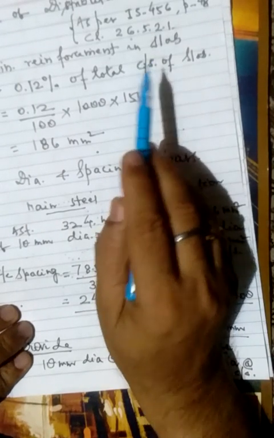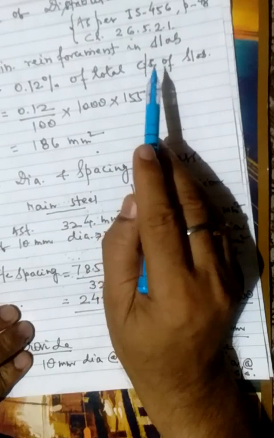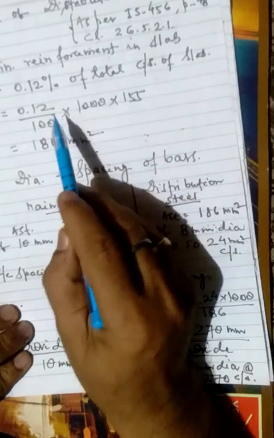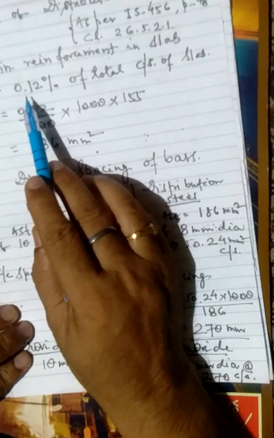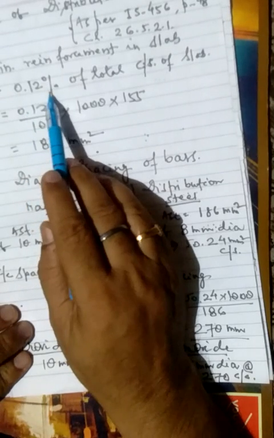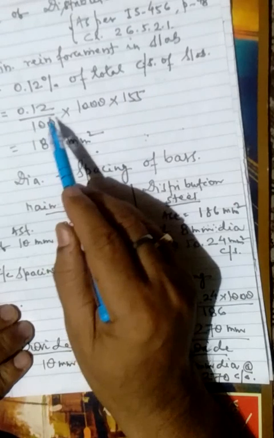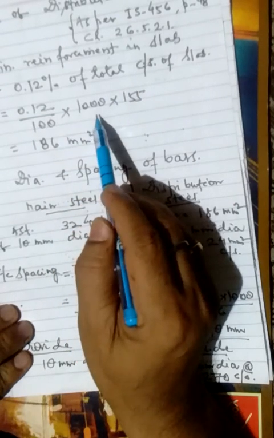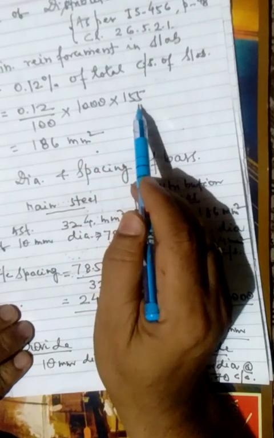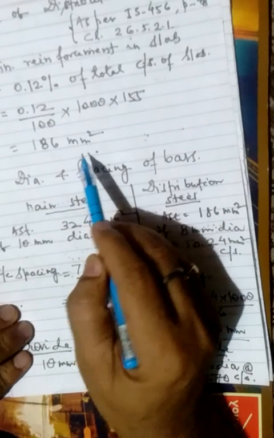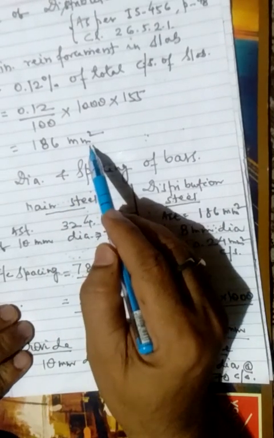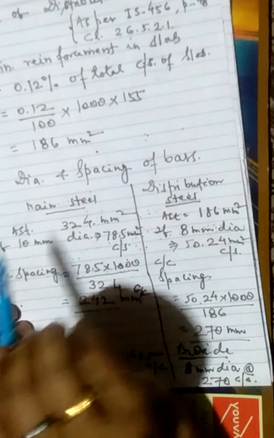So for Fe415 steel grade, the minimum steel area in slab recommended by the code is 0.12% of total cross section of slab. So 0.12 by 100 into 1000 b into total depth 155. So it comes 186 millimeter square. So we have now designed the area of distribution steel as well.